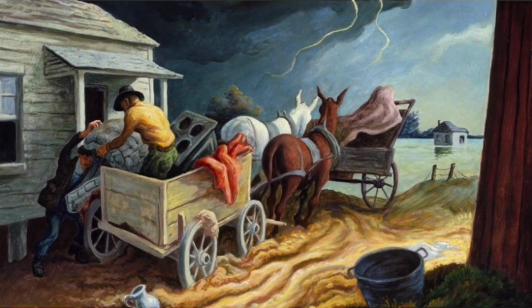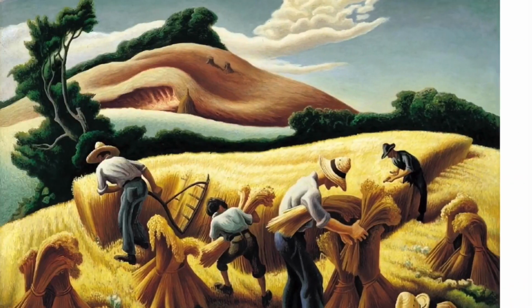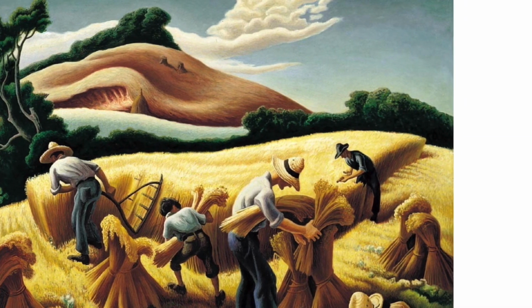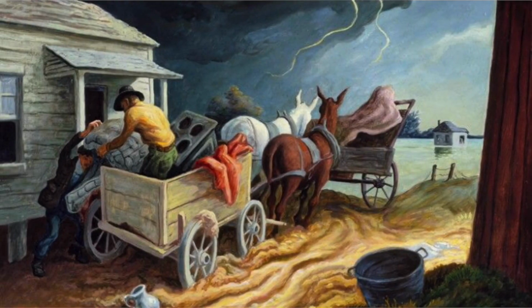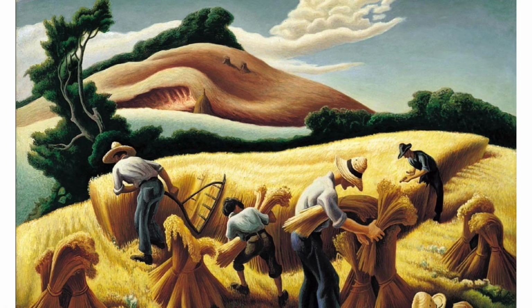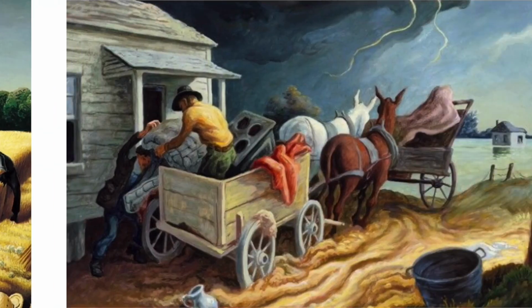Today we're going to focus on American regionalism, which was a style of artwork or art movement that took place back in the 1930s and 40s. It was popular here in the Midwest United States, so right around our area, and it focused on pictures of common everyday life in our region.